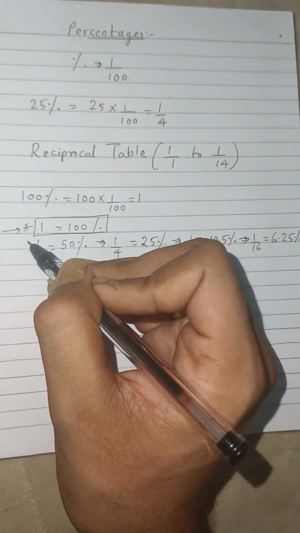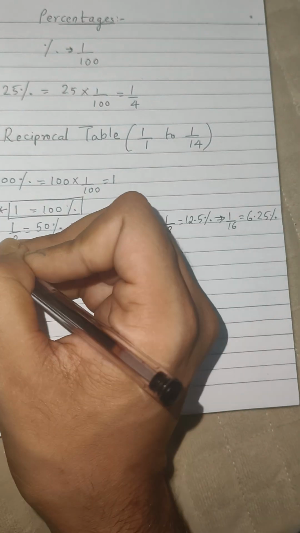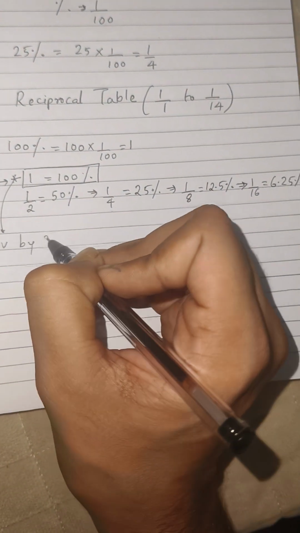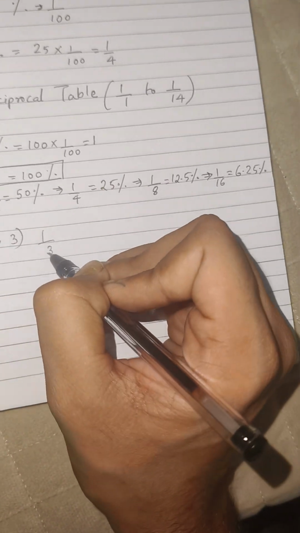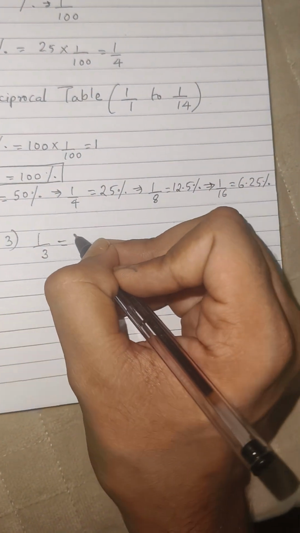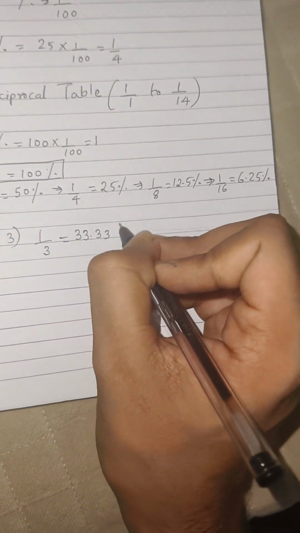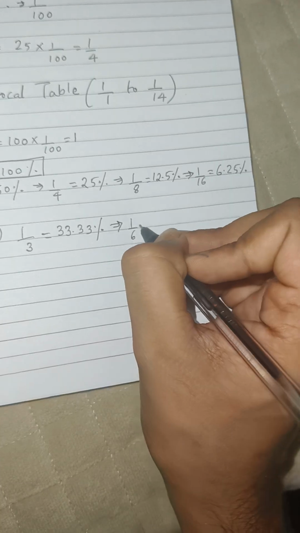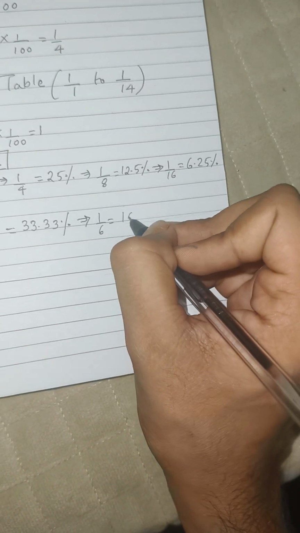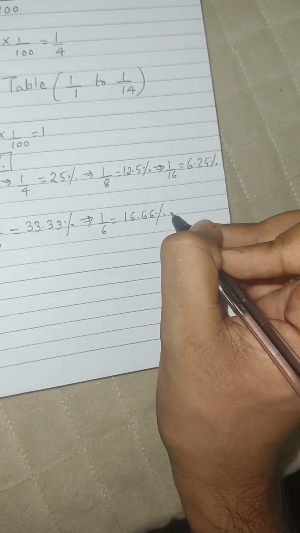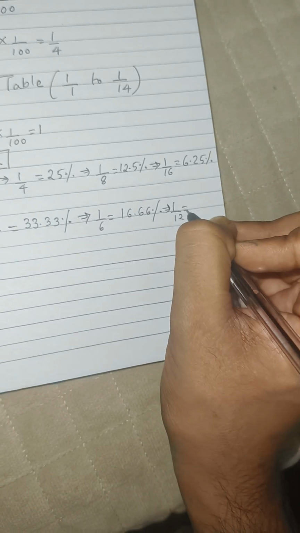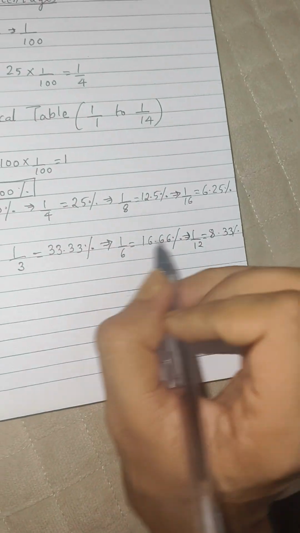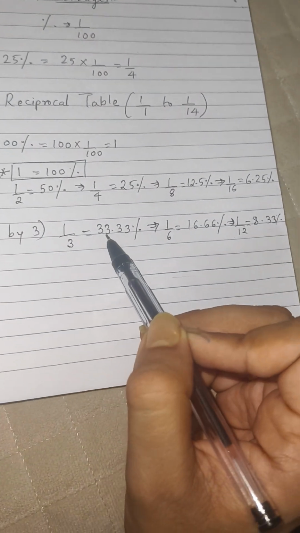Focus on the main equation which was 1 is equal to 100 percentage. Now let's divide that equation by 3. So we get 1 by 3 on the left hand side. 100 divided by 3 will be 33.33 percentage. As we are moving from left to right, we are dividing by 2 only. So 1/6, half of 33.33, will be 16.66 percentage. Again when we divide by 2, 1 by 12, half of 16.66 will be 8.33 percentage. So we got the values of 1/2, 1/3, 1/4, right?